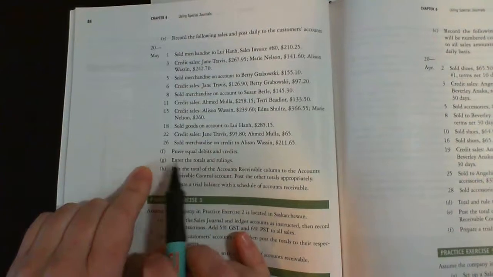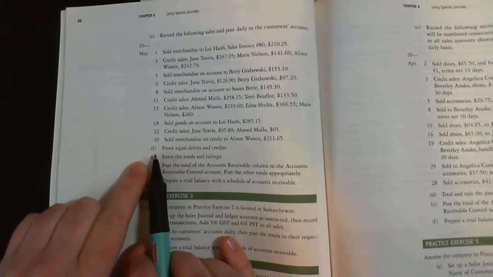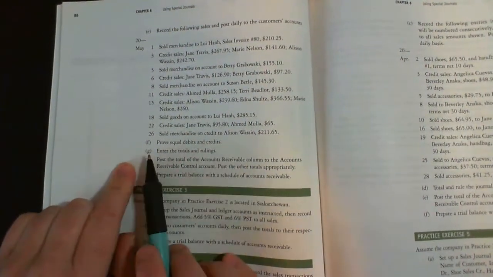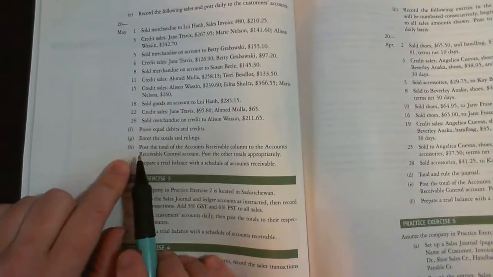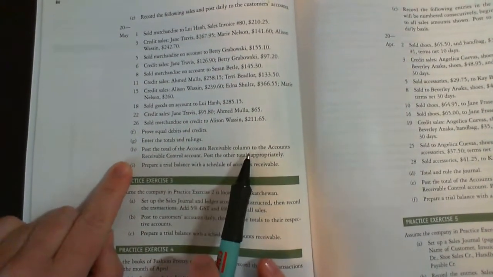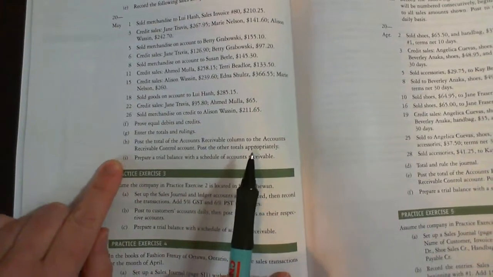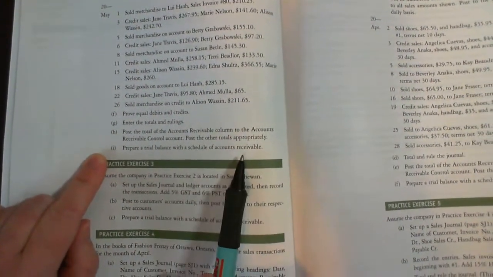Then going on to the next step, step F, we have prove equal debits and credits. G, enter the totals and rulings. And H, post the total of the accounts receivable column to the accounts receivable control account. Post the other totals appropriately. And I, prepare a trial balance with a schedule of accounts receivable.